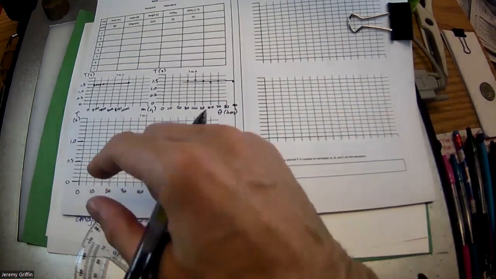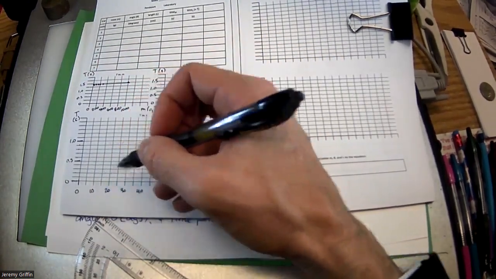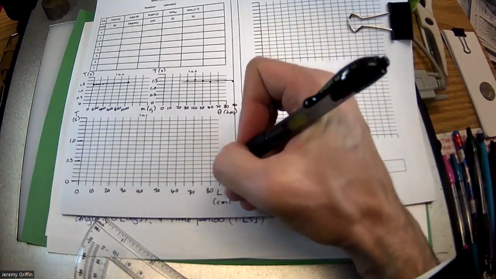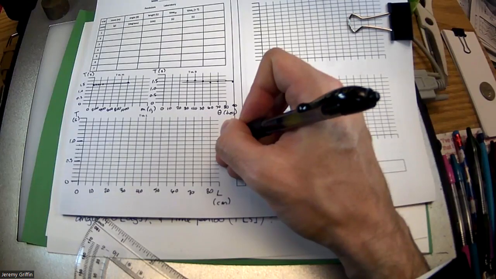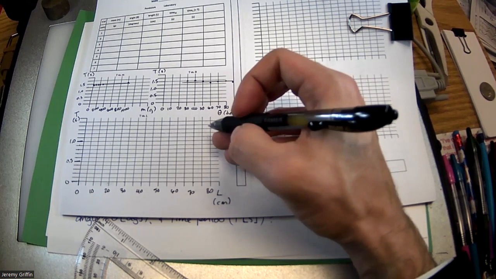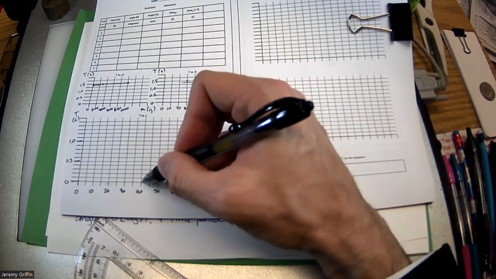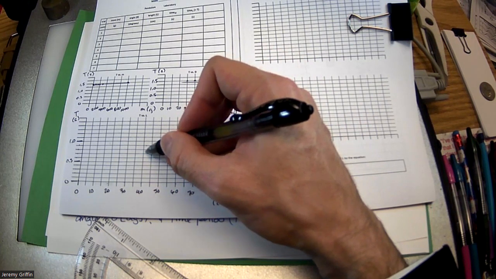Check this out. So 84 centimeters took 9.57 seconds. Bam, it's right there. 41 centimeters took 6.73 seconds.